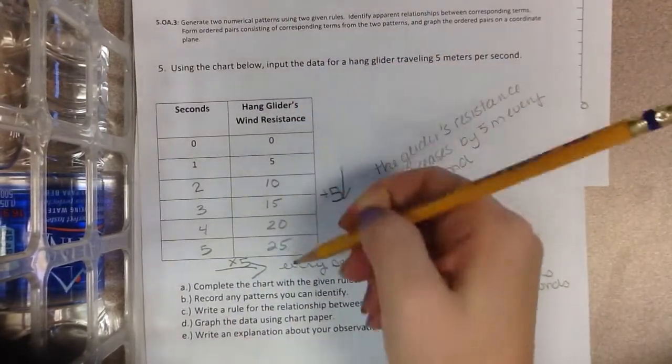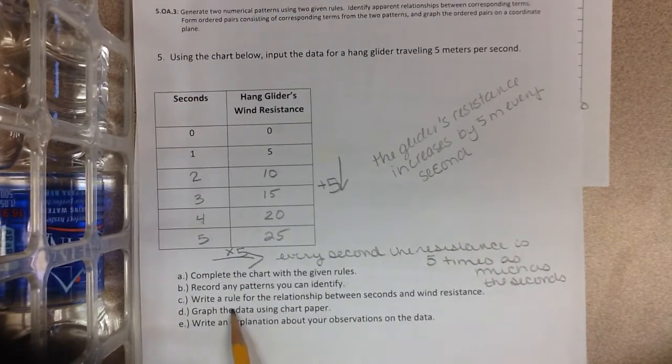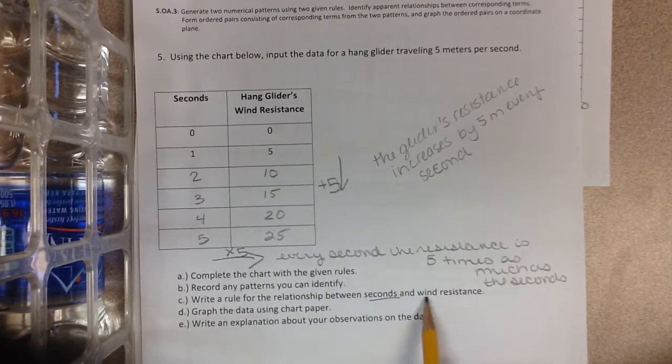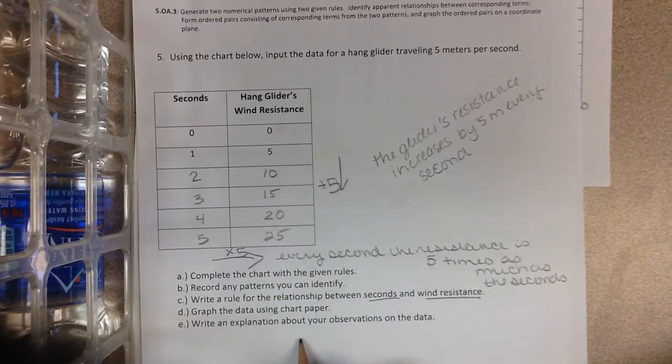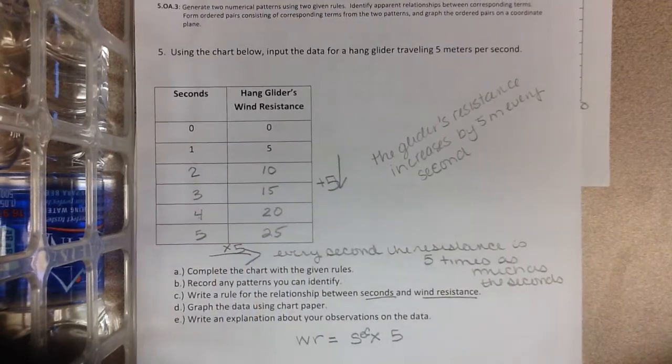So I look at patterns going down and I look at patterns going across. So I'm writing a rule between the relationship between seconds and wind resistance. To get the wind resistance, I'm going to take the number of seconds and I'm going to multiply that by 5. So the number of seconds every time, so I have 4, I get over to 20.